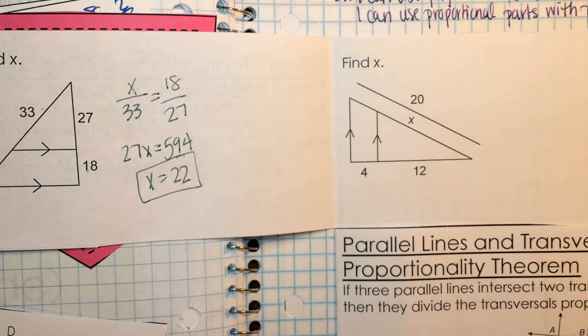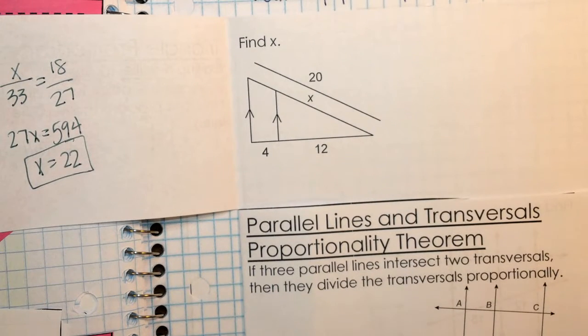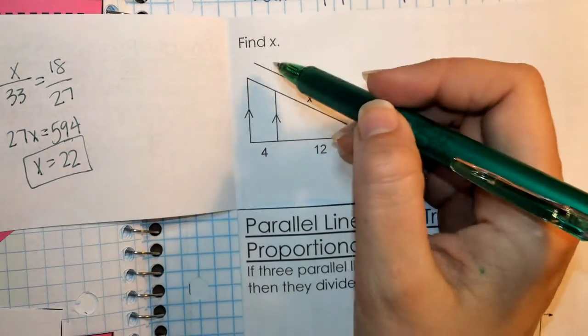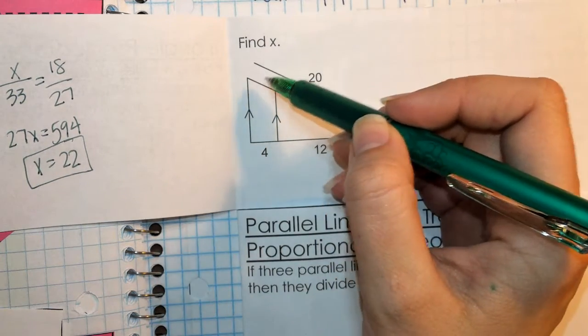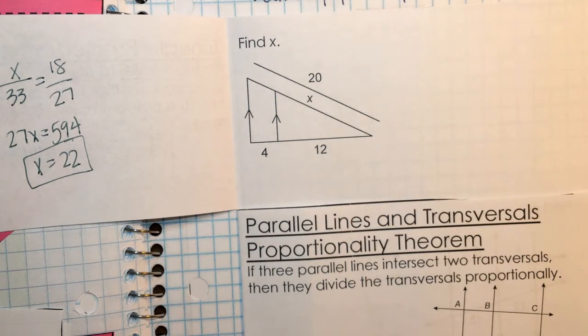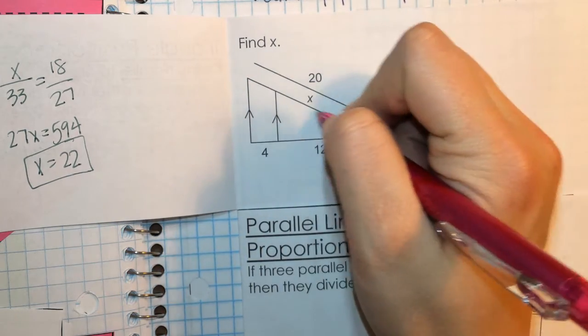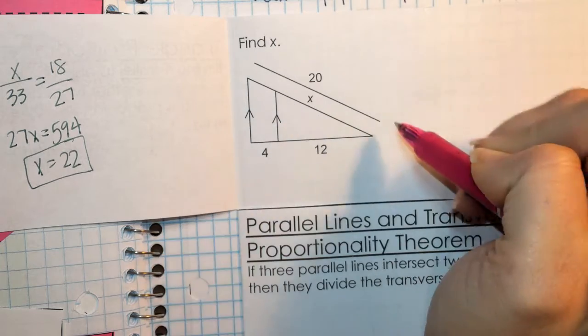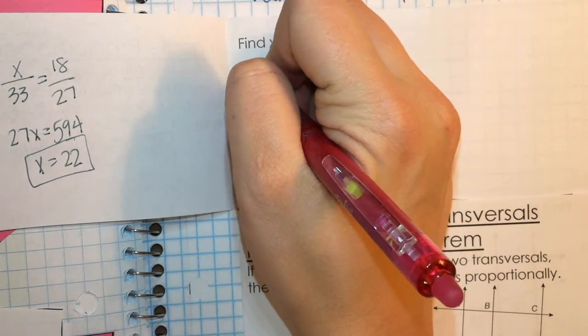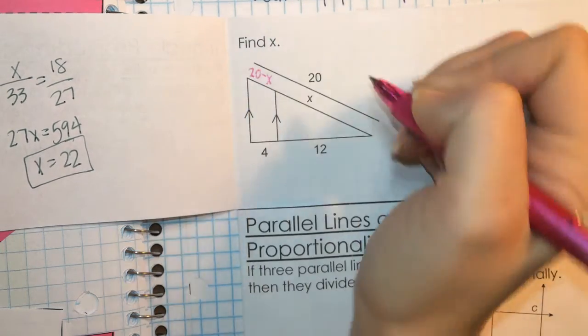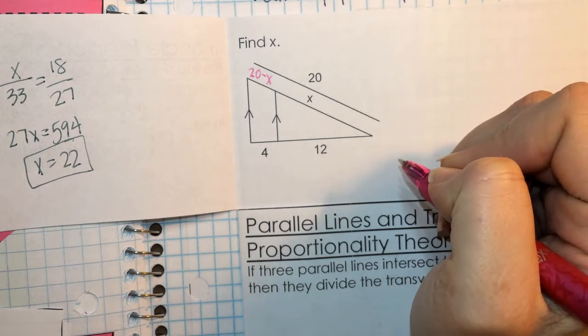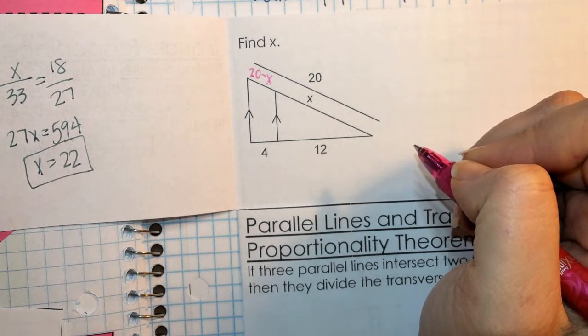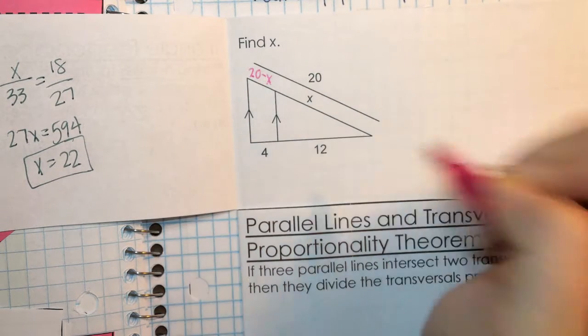Now, we can do this problem two ways, and I love this problem because it makes you think. Not only does it give you the whole side, but you can also find this part right here. And the way you can find that part is you can just subtract them. So this portion right here is x, and the whole thing is 20. So this would be 20 minus x. Now, if you can't wrap your mind around that, let's do the whole thing.